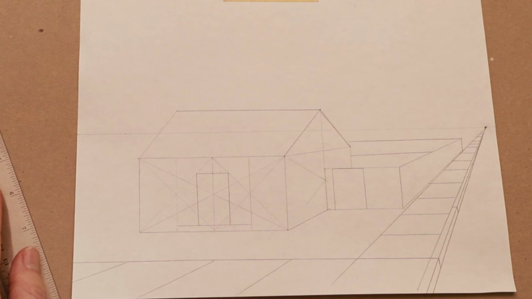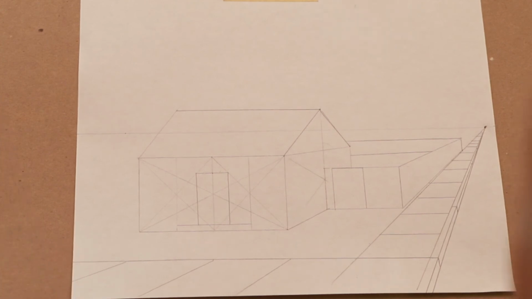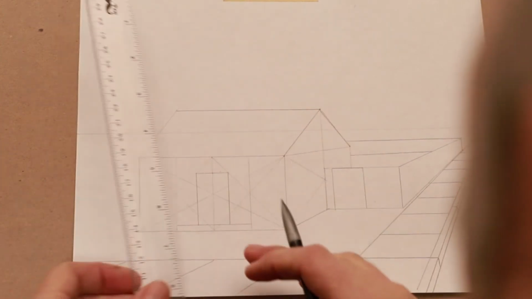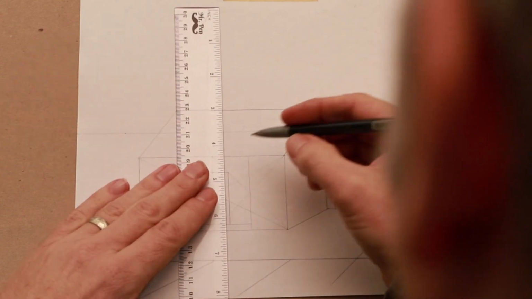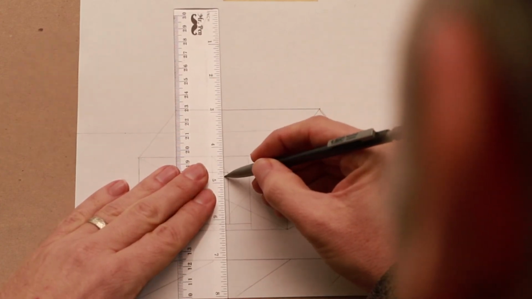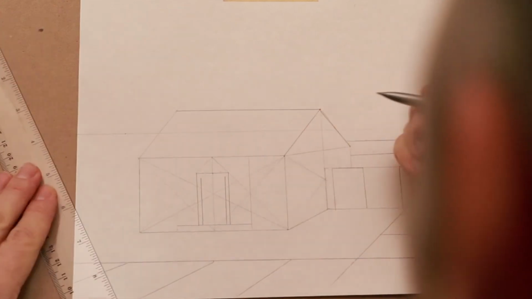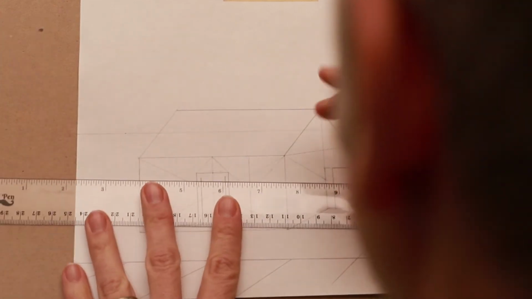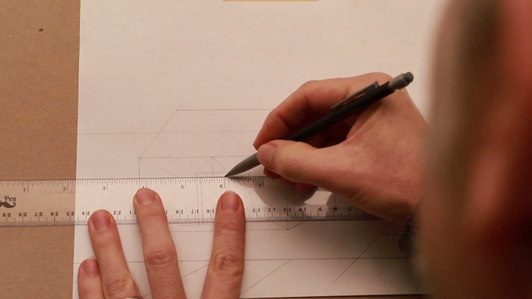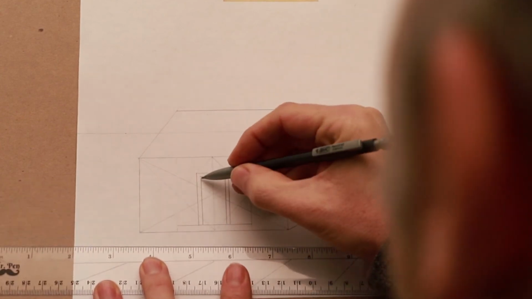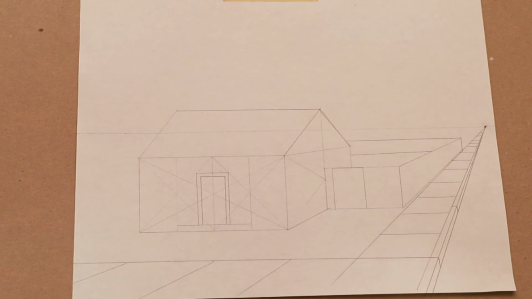And there we go. We're using that geometry. Maybe that's a little wide for the door, but that's okay. Maybe that's the door frame. So coming in from there, we can guesstimate a little thickness there. Let's guesstimate a little thickness here. We can approximately get them the same width as each other. There we go, door frame.